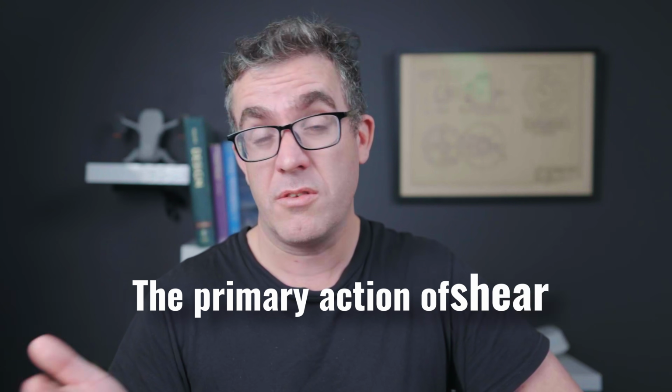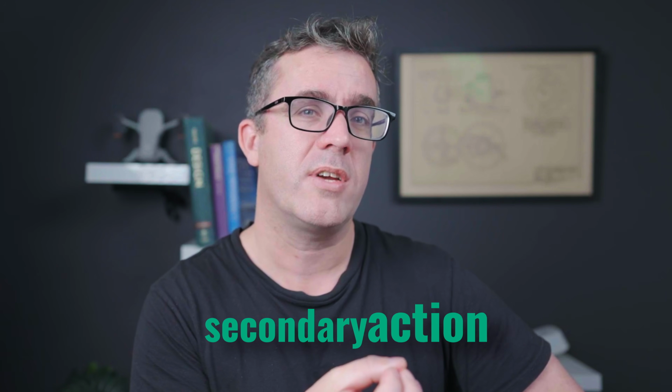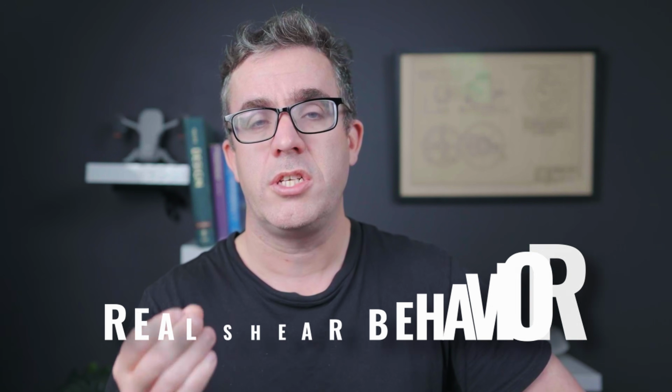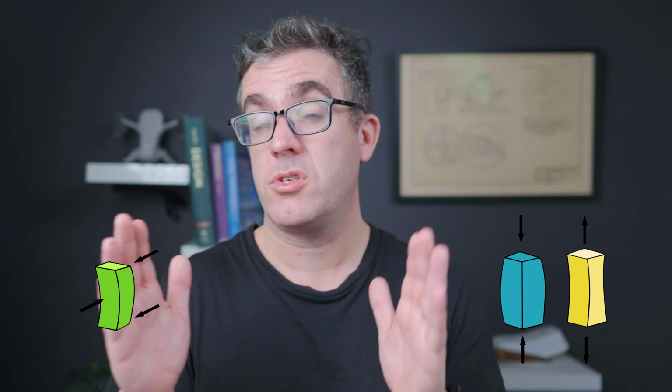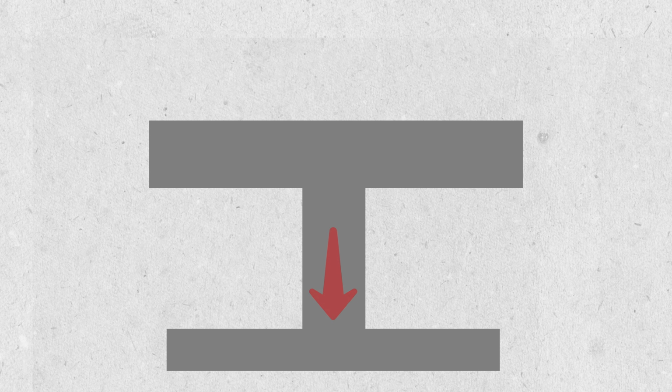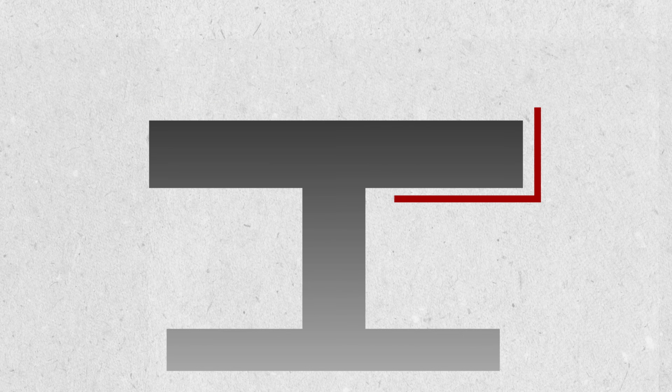The primary action of shear is not really transverse shear; that's more a secondary action. But it's real shear behavior. You've got those axial forces, you've got the bending actions, but you've also got the shear behavior. So if we've got a beam spanning from left to right, that vertical force needs to go somewhere, to go to the supports, as you need to have the bending action to stop the structure from bending down and changing.